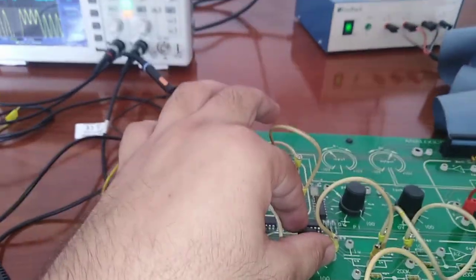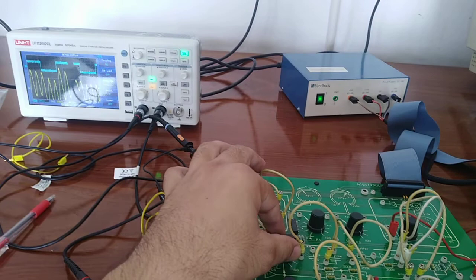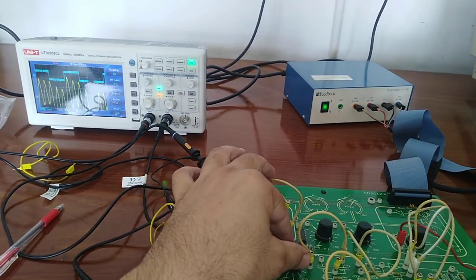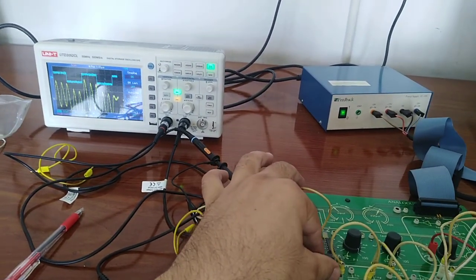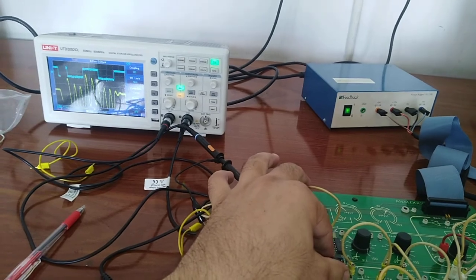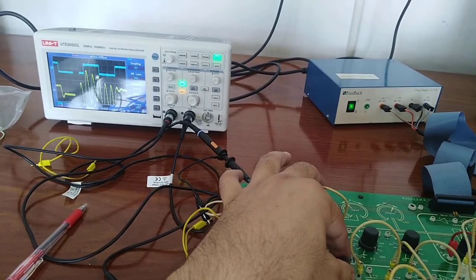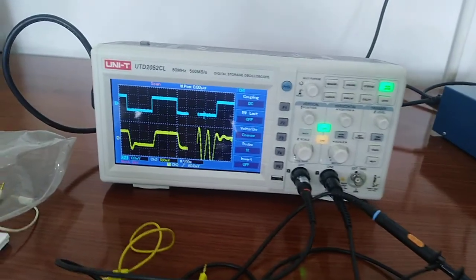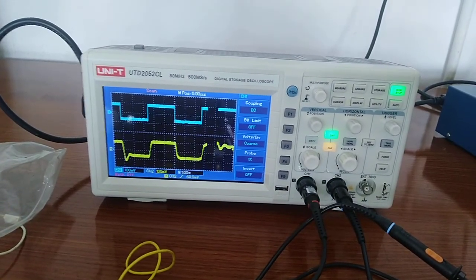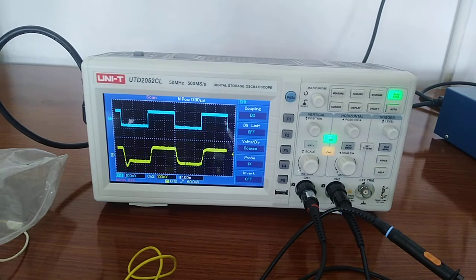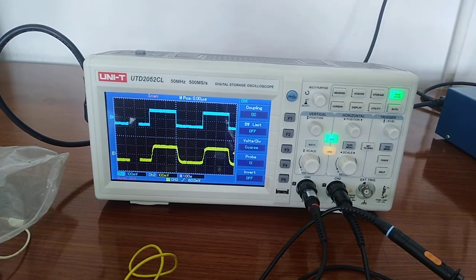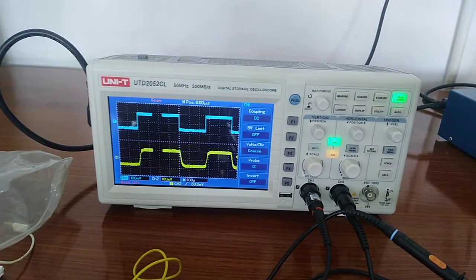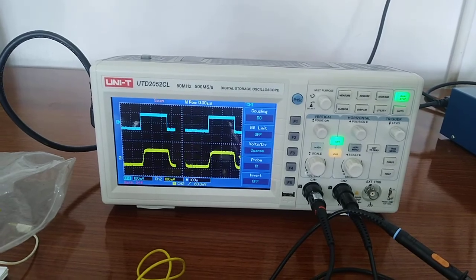So now I'm changing the value of the KD, and you can see the improvement in the transient response. So that is how you can see that by changing the value of the KD, the differentiator, the transient response is improved.